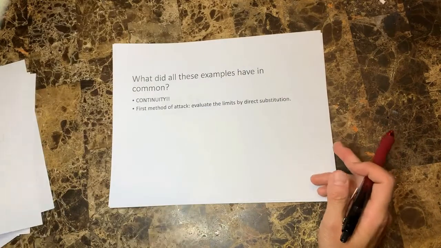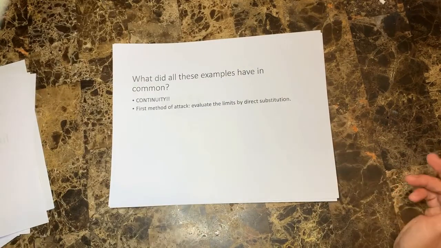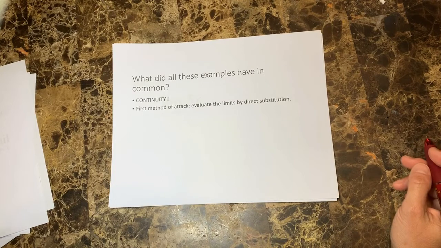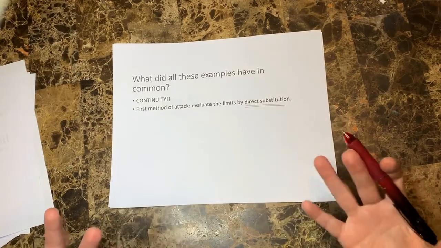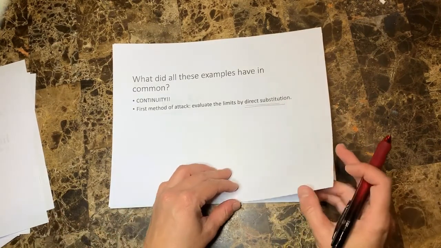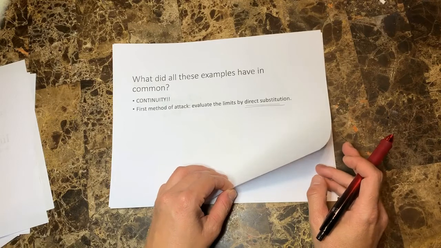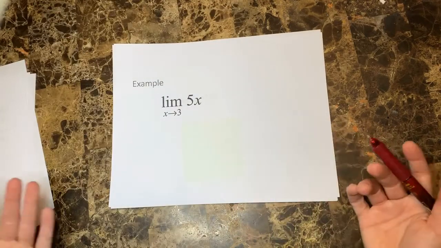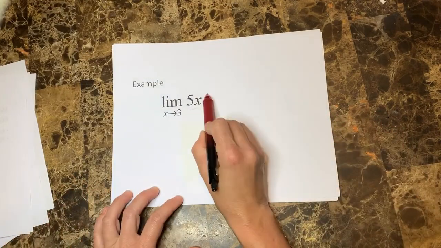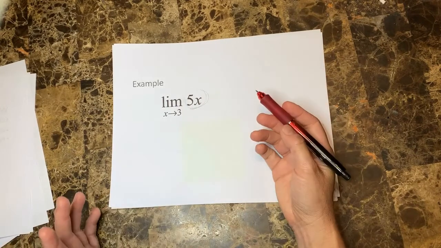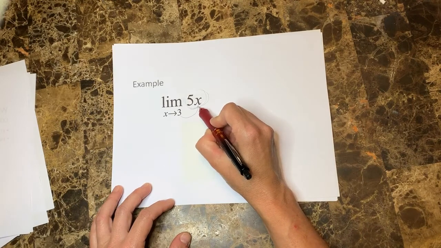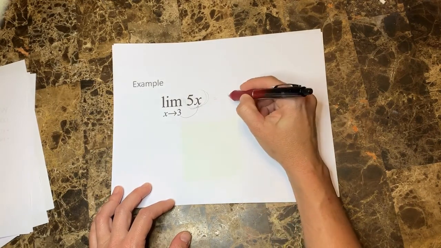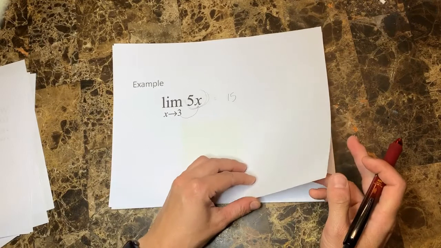Okay, so what did all these have in common? It's continuity, right? If your graph is continuous at the point you're trying to evaluate the limit, then all you have to do, this will be the easier of the 2 lessons, you just have to do direct substitution. So look at this. I don't have a graph of this, but that's no big deal. I know this is a line. If I did graph it, it would be a line. All I have to do to evaluate this is to plug in 3 for x. So this limit equals 15.